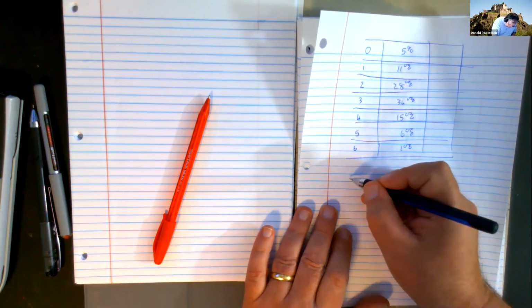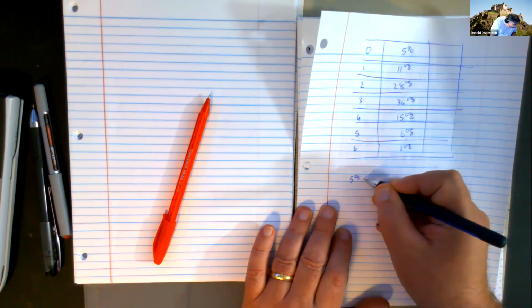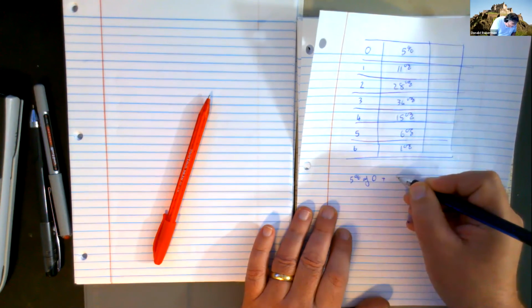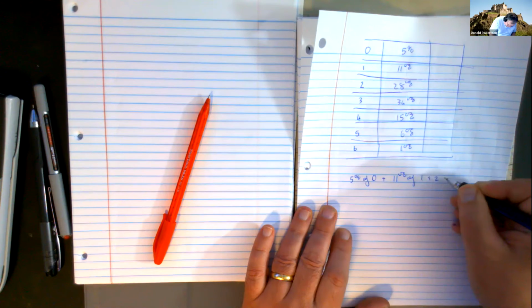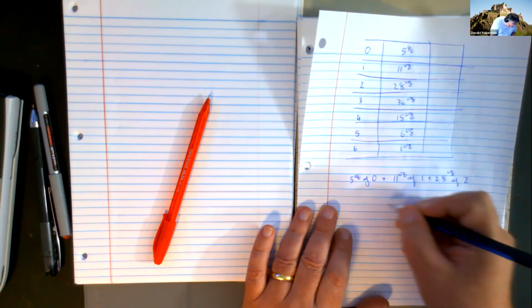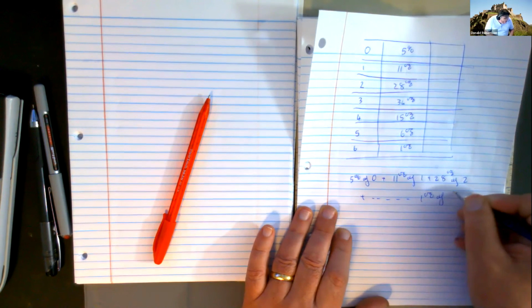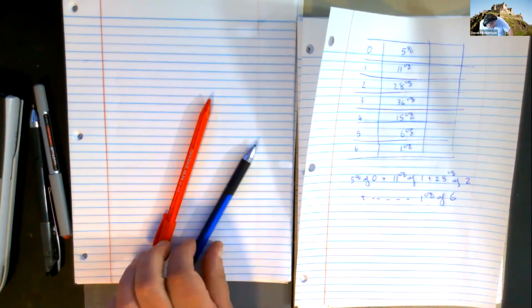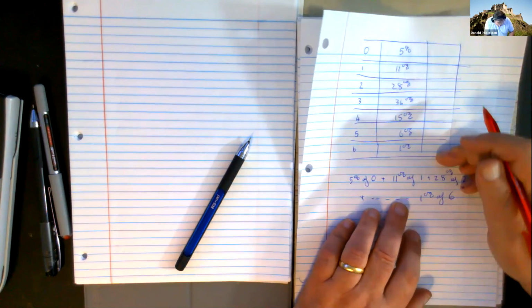So how this is going to work is you're going to find 5% of 0, 11% of 1, 28% of 2, and I'm bored, so I'm just going to say and finish with 1% of 6. So it's basically a weighted average. So it's these percentages with these numbers. Why don't I use this box to put these answers into, right?